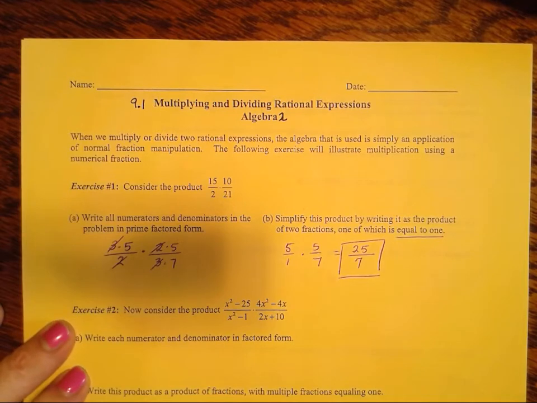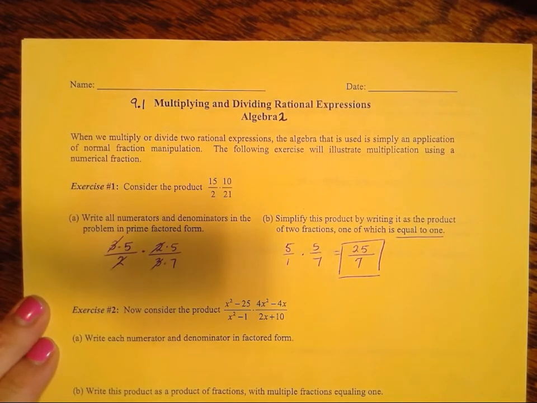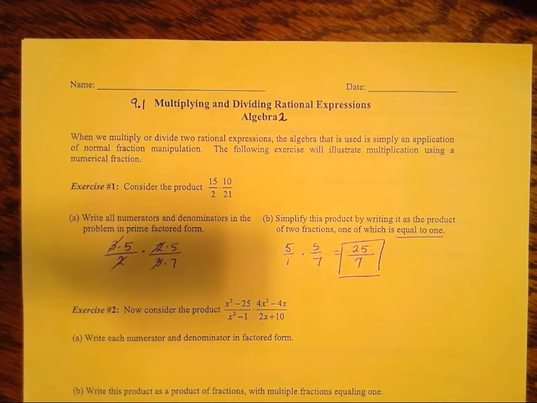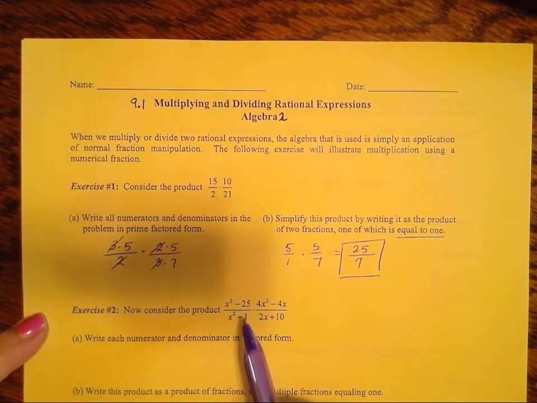So there is that example. Let's look at exercise 2. It says, now consider the product x squared minus 25 over x squared minus 1 times 4x squared minus 4x over 2x plus 10. Part A says write each numerator and denominator in factored form. So the numerator is the difference of two squares.